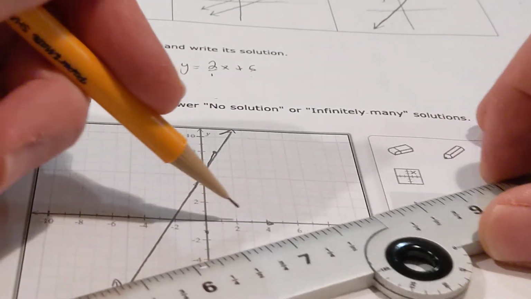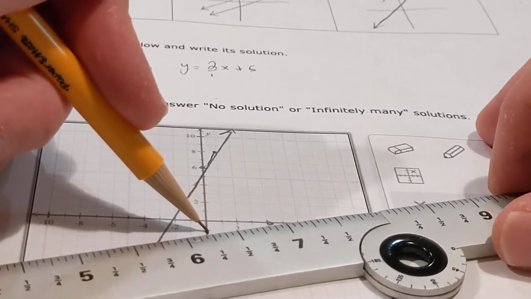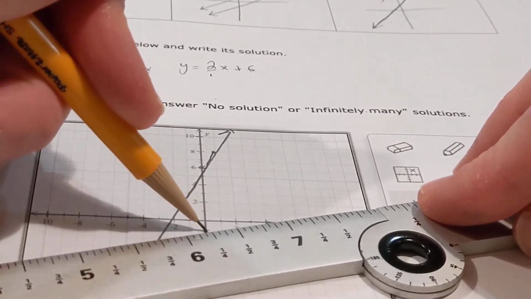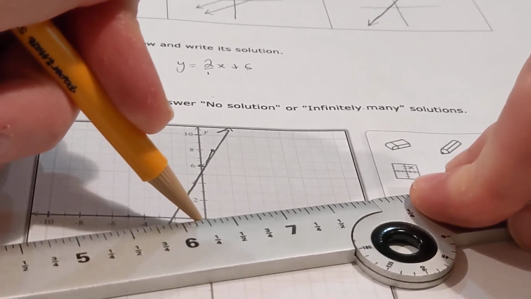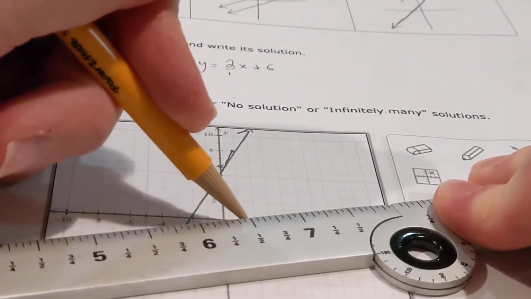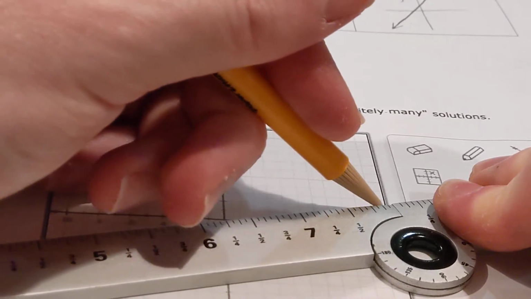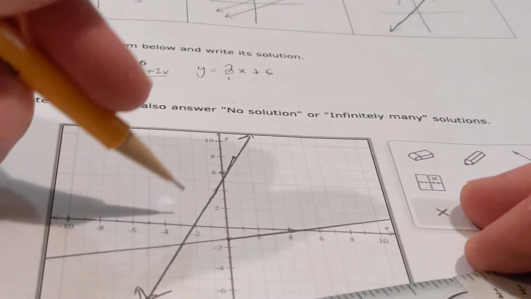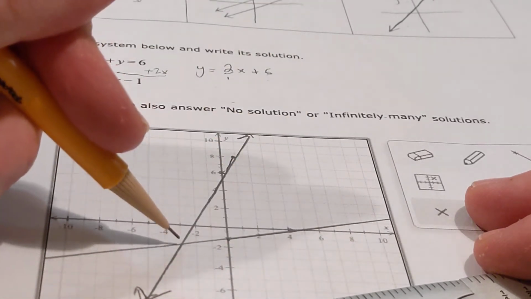Again, using a ruler, I make sure I get the points lined up nicely. There's my second line, and where do they intersect?